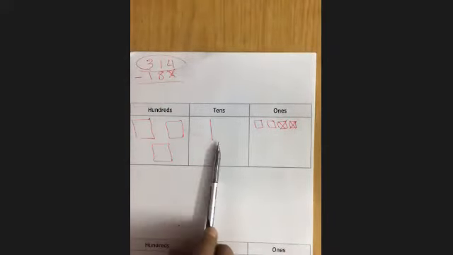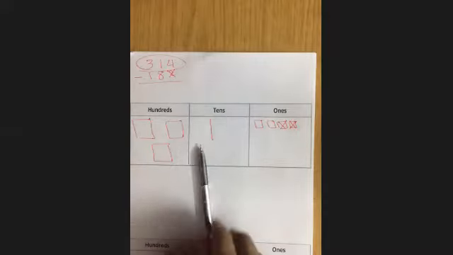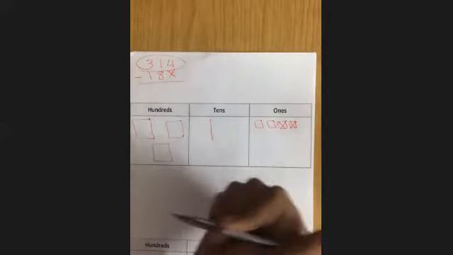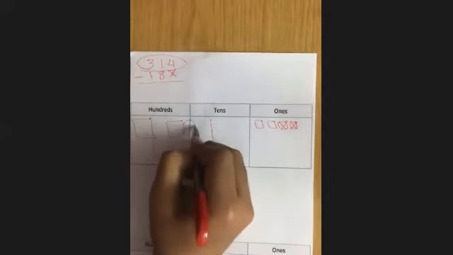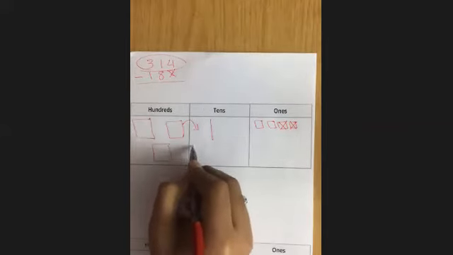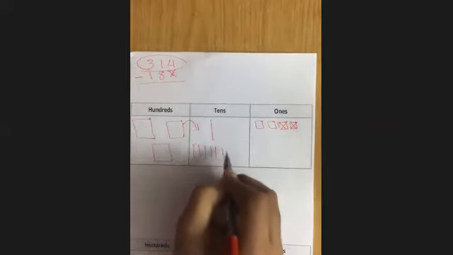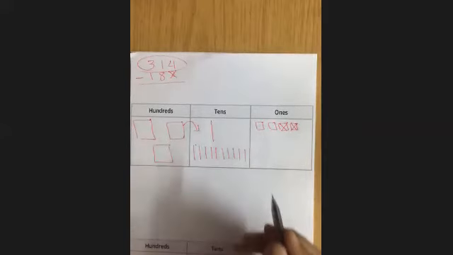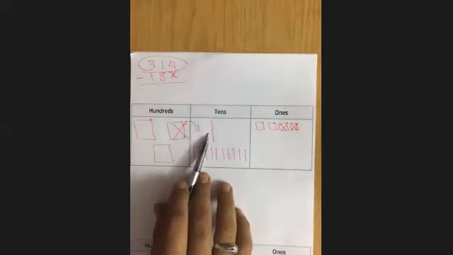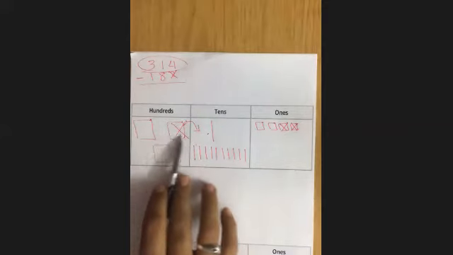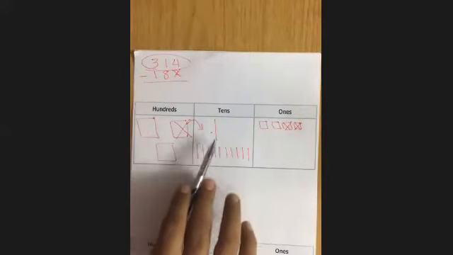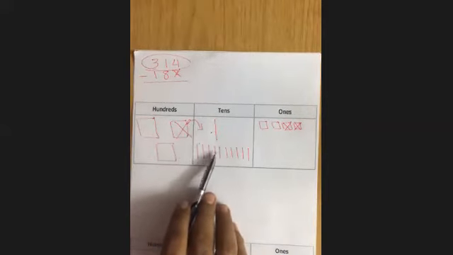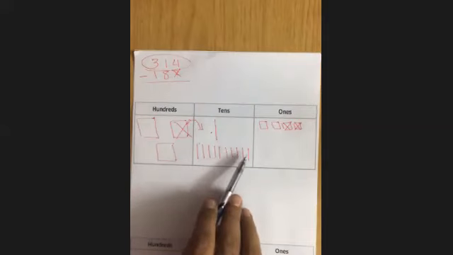We need to cancel 8 from tens. When we see 8, we need to cancel 8 lines from tens. But here we have only 1. We can't cancel 8 because I don't have enough lines. So how can we solve this one? We will take one big square like what we did in the previous examples, and add 10 lines: 1, 2, 3, 4, 5, 6, 7, 8, 9, 10. Because we don't have enough lines, we take one big square from hundreds and put 10 lines in tens.